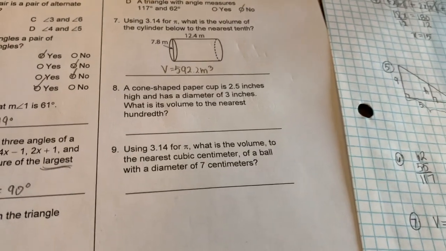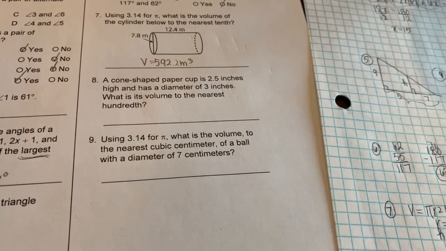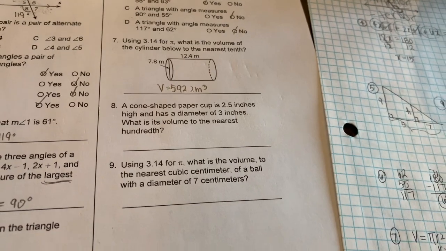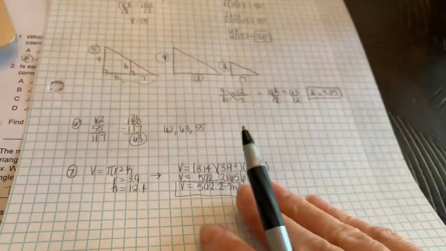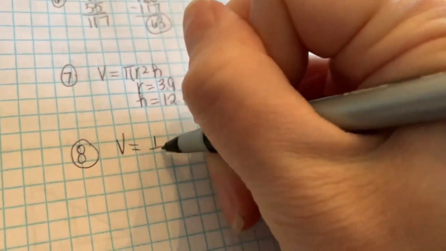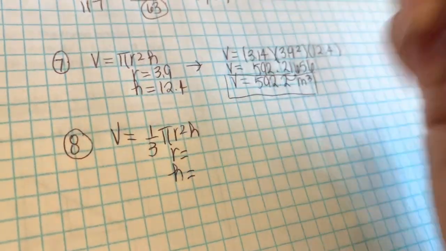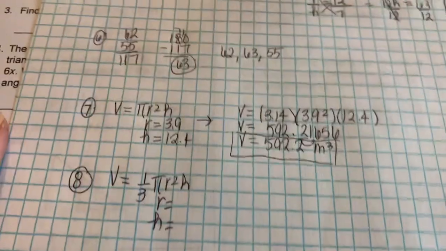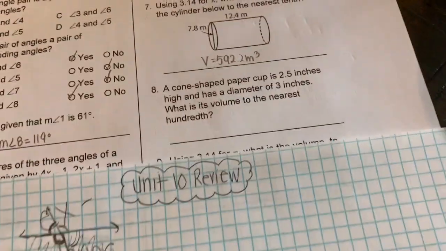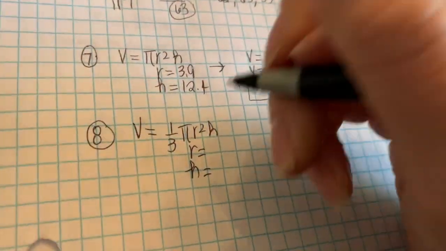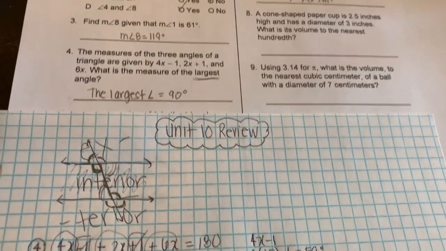Okay. Number 8. We have a cone now. A cone-shaped paper cup is 2.5 inches high and has a diameter of 3 inches. What's the volume? This time they're asking to the nearest hundredth. So the volume of a cone is 1/3 pi r squared h. We do r equals, h equals. So they told us that the diameter was 3. So the radius is going to be half of that, which is 1.5. And the height was 2.5.